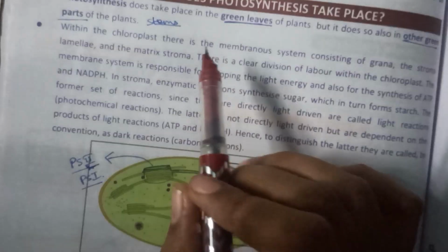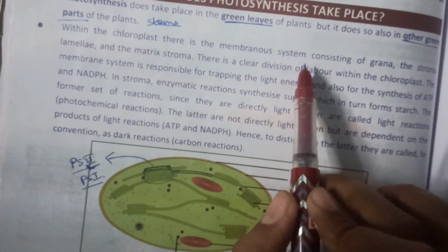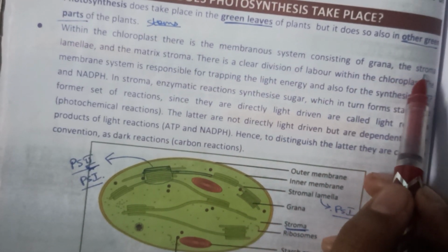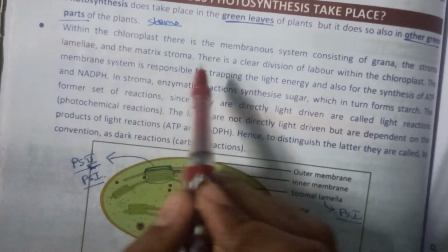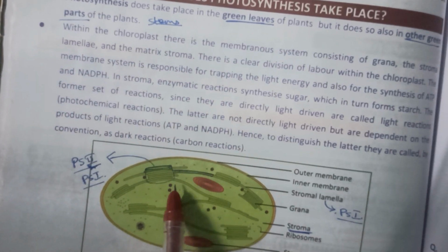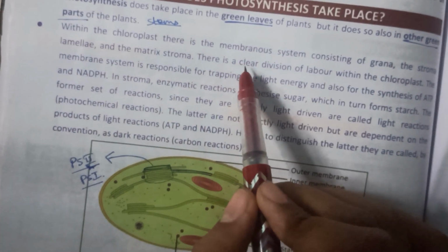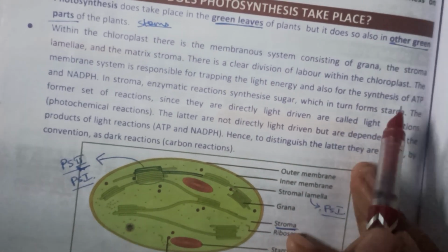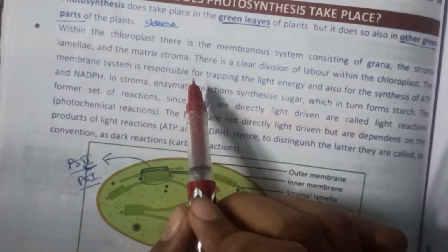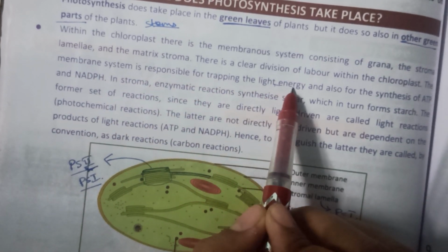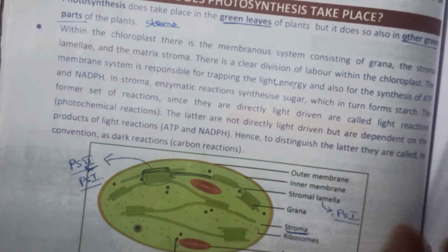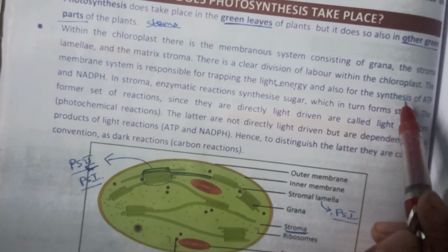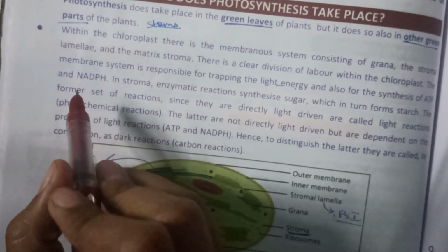So within the chloroplast there is a membranous system consisting of grana, the stroma lamella, and the matrix stroma. There is a clear division of labor within the chloroplast. The membrane system is responsible for trapping the light energy, that is the photophosphorylation, and also for the synthesis of ATP and NADPH.